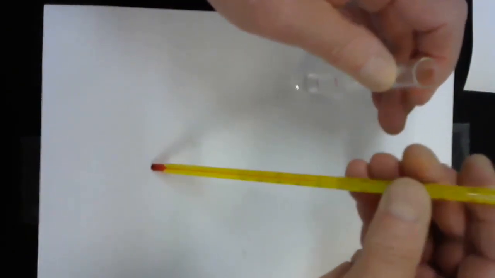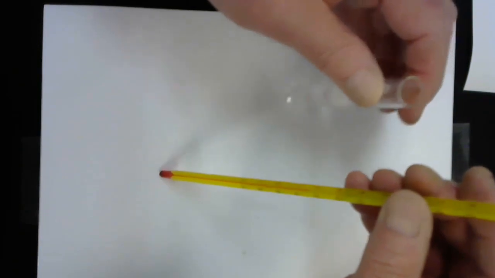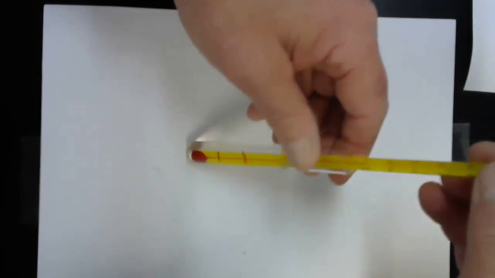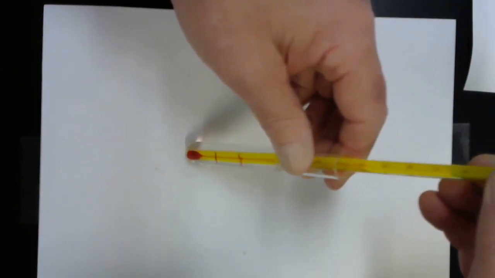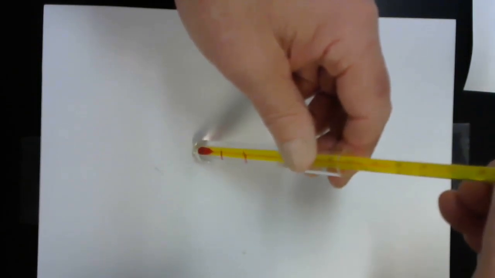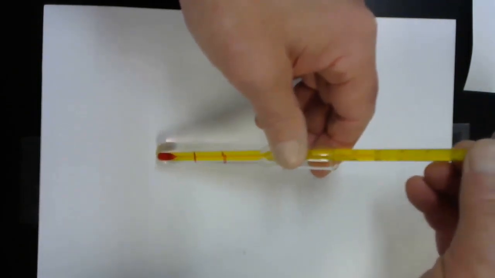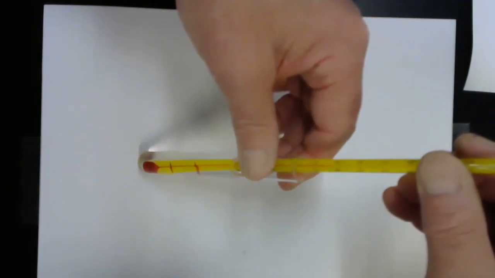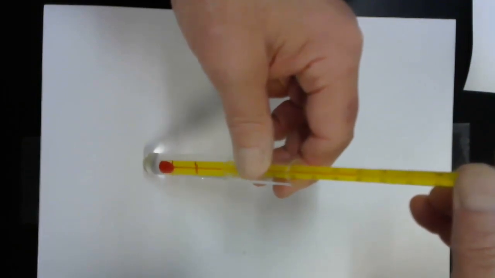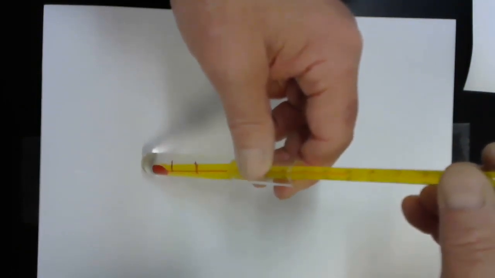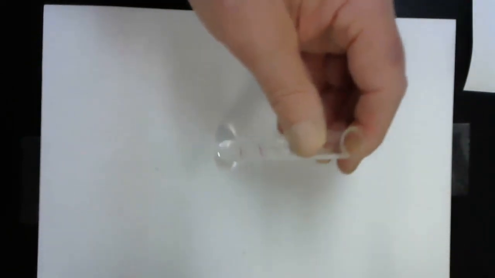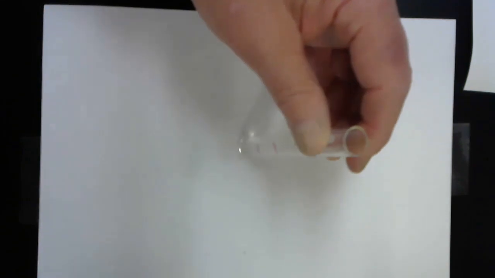So again, my thermometer is reading 17 degrees, which is room temperature. Right now, this room's quite cool. And I'm sticking it in and oh yeah. Yeah, we're up to 25, 26, 27, 29. Baby's getting hot. 29.3 degrees. So clearly some heat being given off in this reaction.